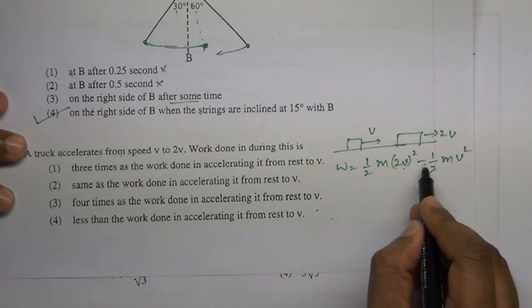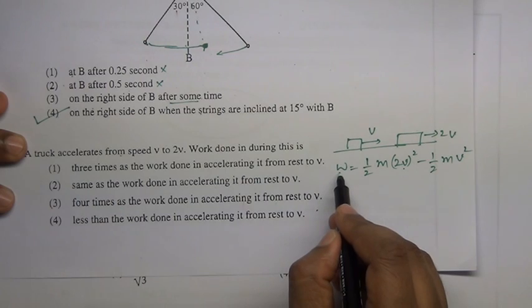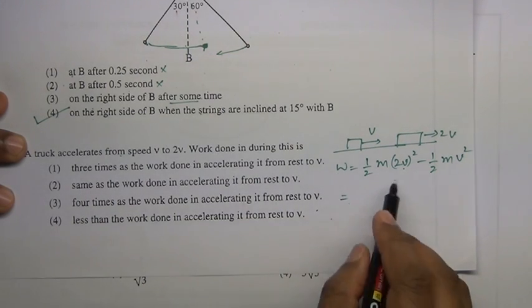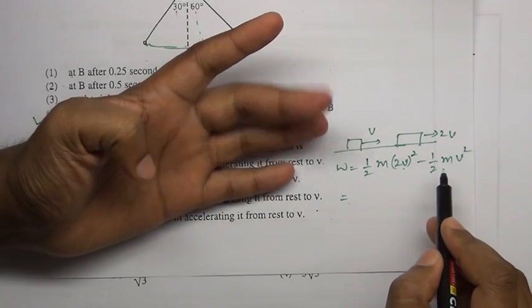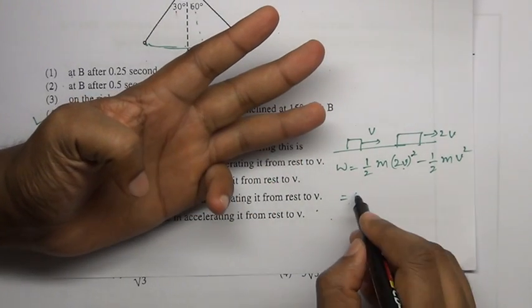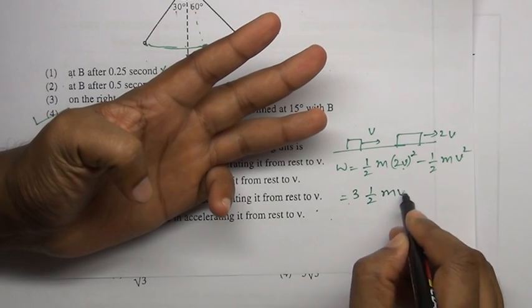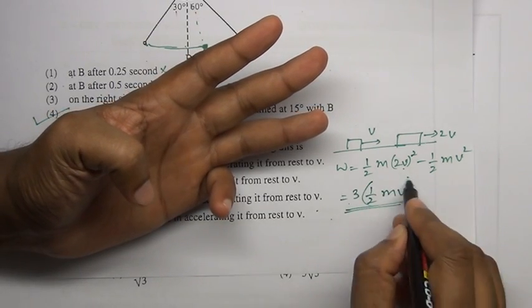Final kinetic energy minus initial kinetic energy is a measure of work done. So here 2 square 4, 1 square 1, 4 minus 1 is 3, so it is 3 times half m v square. Okay, this must be the answer.